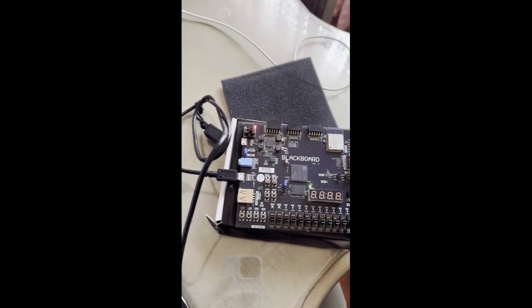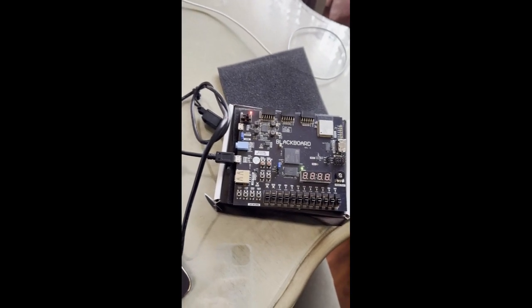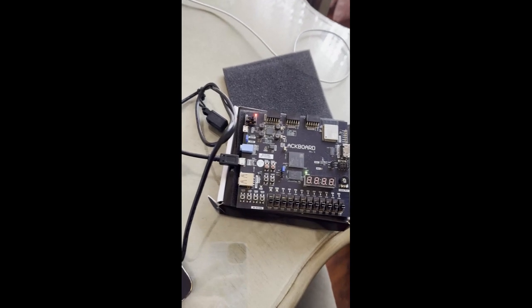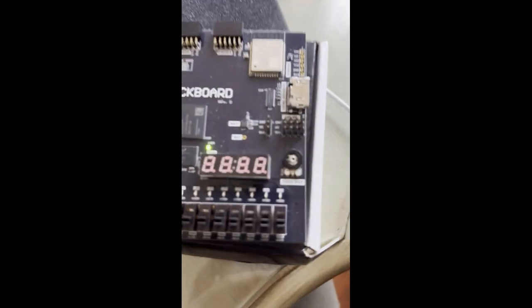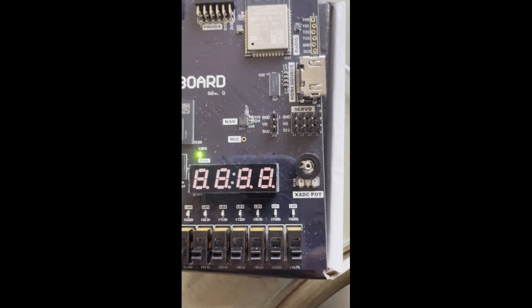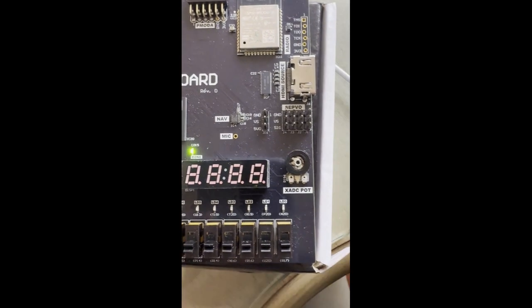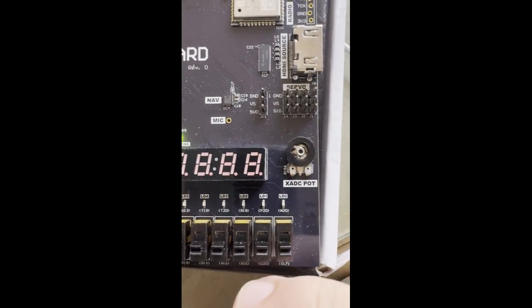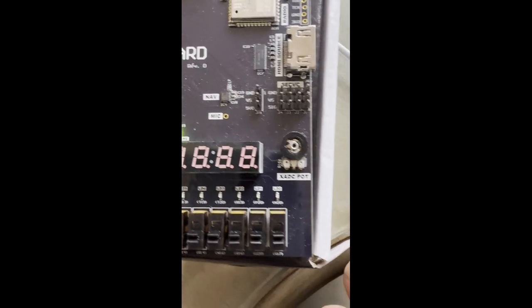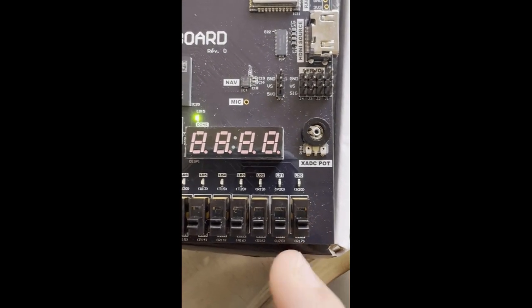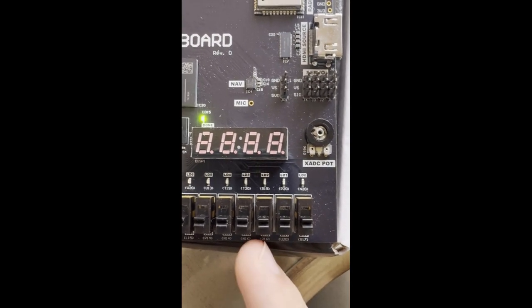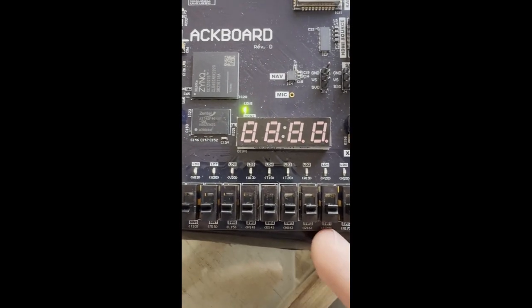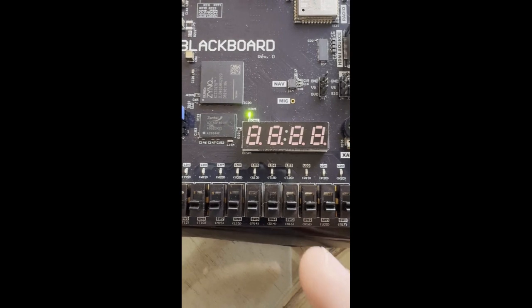So here we have the demonstration of our full adder using two half adders. LED 0 would be our sum, and LED 1 would be our carry. Switch 0 is input A, switch 1 is input B, and switch 2 is input C.